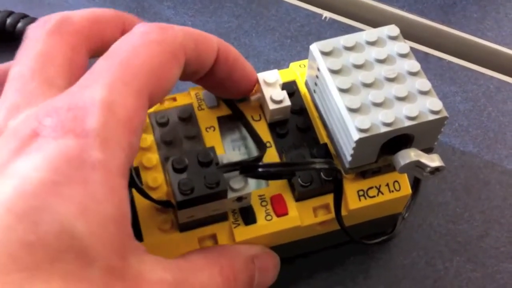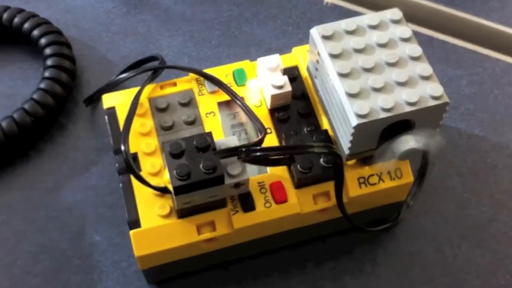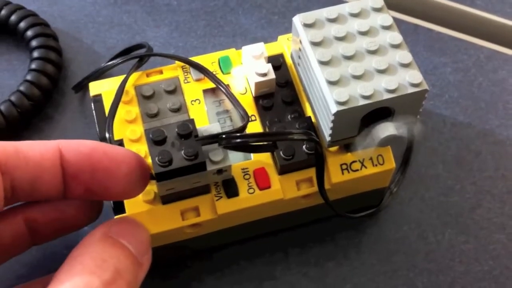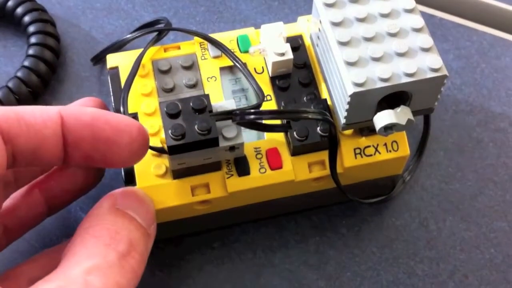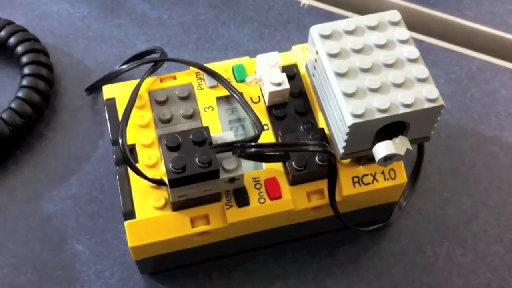So now I'm going to hit run. The light comes on, motor's running. Okay, and it's going to run for longer than 4 seconds because now it's doing this touch sensor. And I press the touch sensor and it stops. Easy as pie.